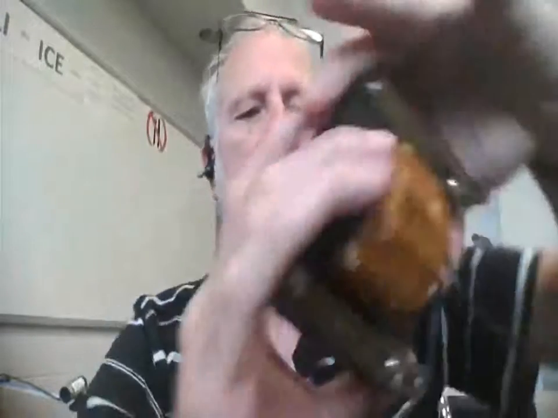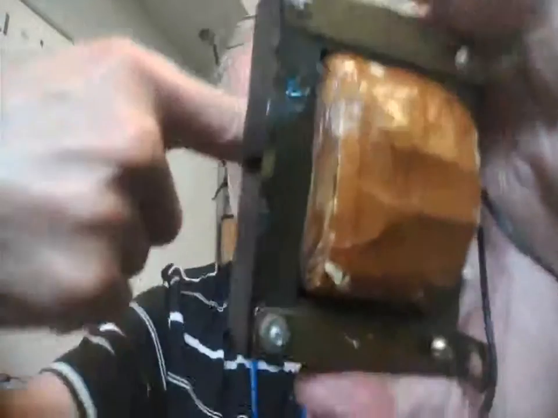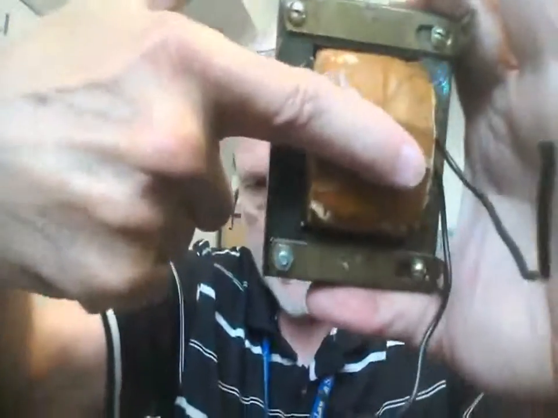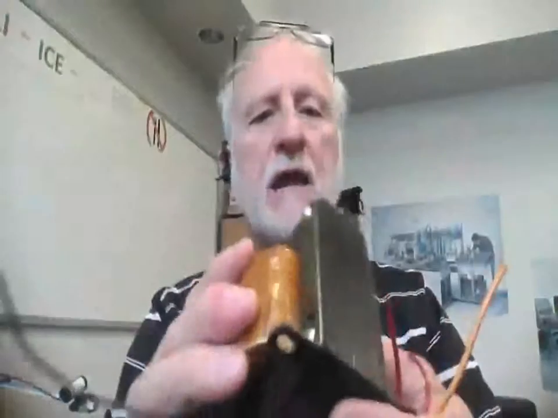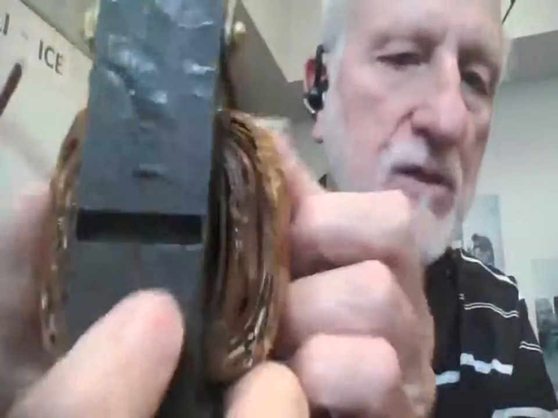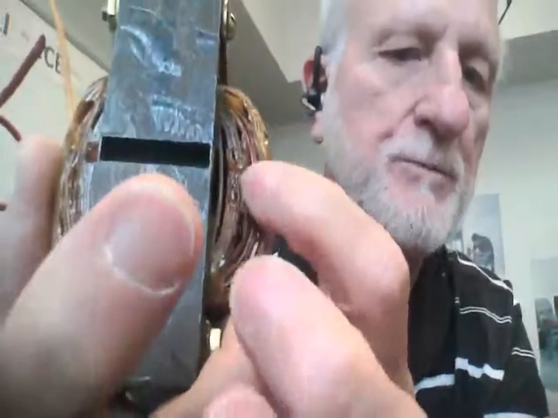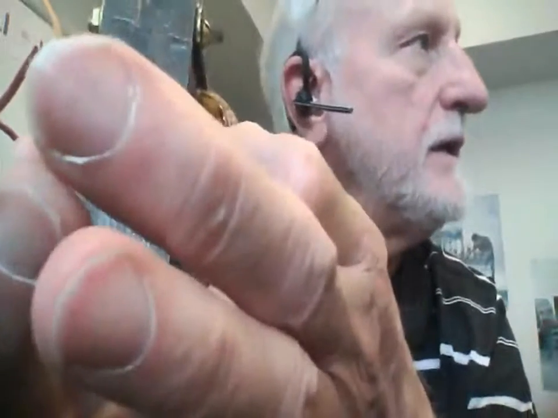So this is solid. This is what we call an E core, which means I've got another bar that runs through here. Your secondary and your primary are wound on top of each other, and you can actually see the wiring. Can you see it? Okay. They're literally wound on top of each other.